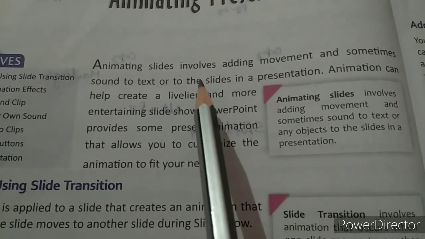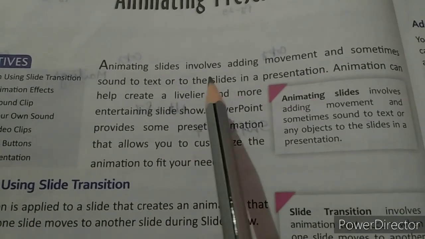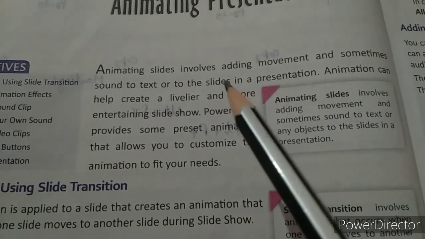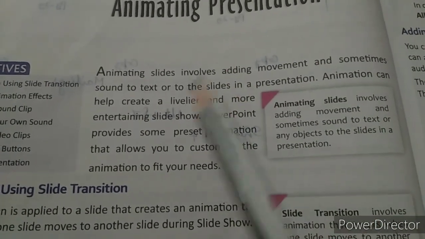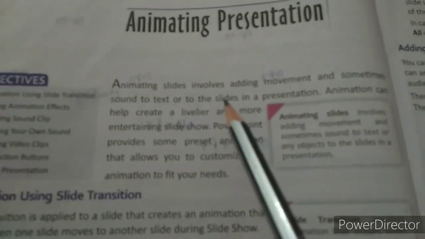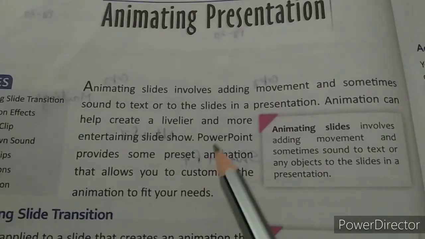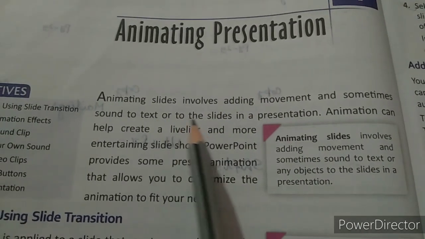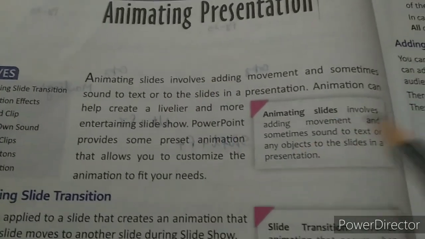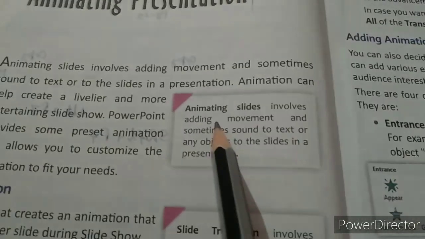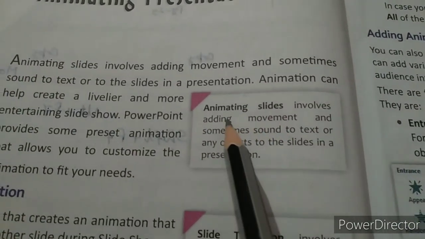So first of all, we will have to understand what is animation. Animation means moving picture. It means when some movement is added in any graphics, any text or any object in the slide, this is known as animation. And here one thing which has been written is, what do you mean by animating the slides.